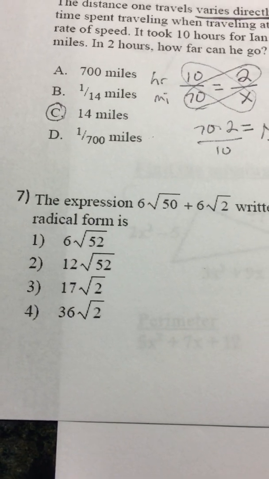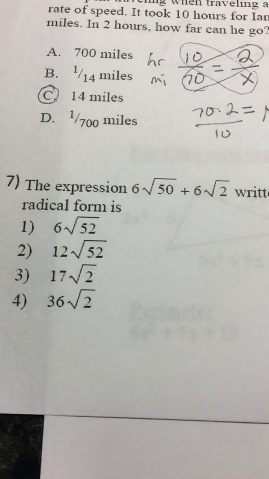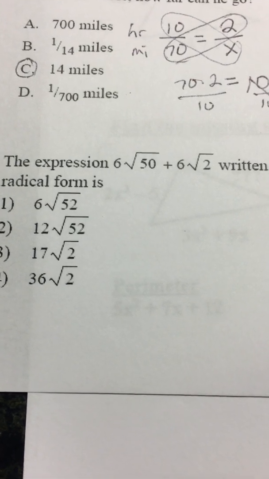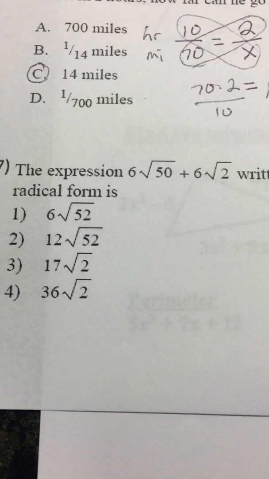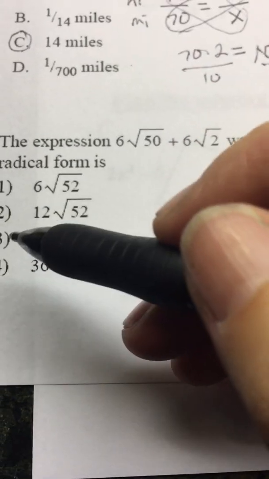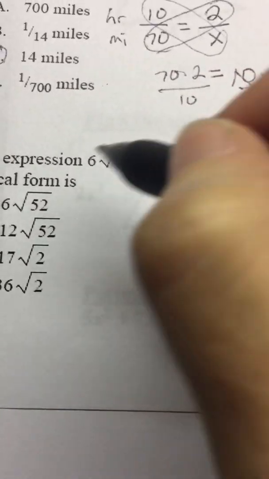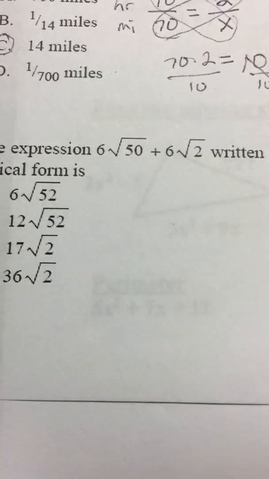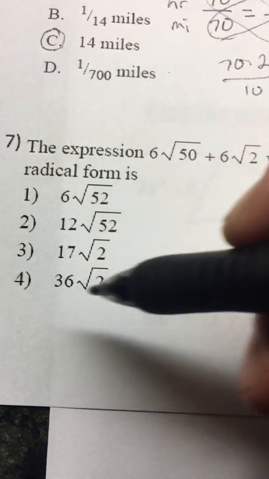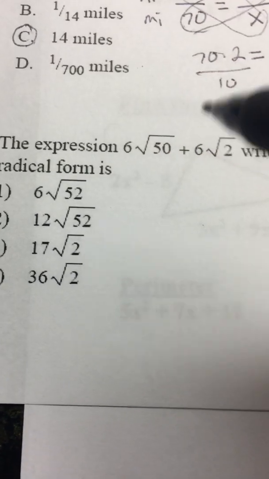Now, this one looks really fancy and complicated. The expression 6 square root of 50 plus 6 square root of 2 written in simplest radical form is what? Now, I know if we didn't have graphing calculators, if we didn't have these fancy calculators with all the square root symbols, this would be a hard question to do, especially if it was not multiple choice. But since it's multiple choice, this becomes a gimme question. This is all numbers. There are no X's and Y's in here. I can put this in the add subtract screen of the calculator and just have it equal a number. All of these, also all numbers, I can just put them one at a time in the calculator and see which one matches that same answer.